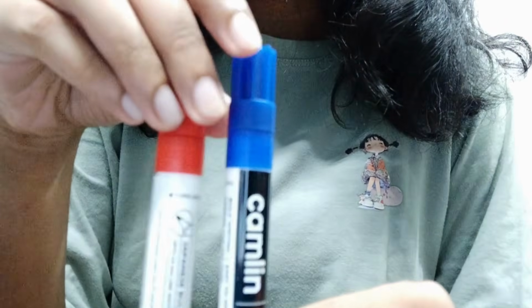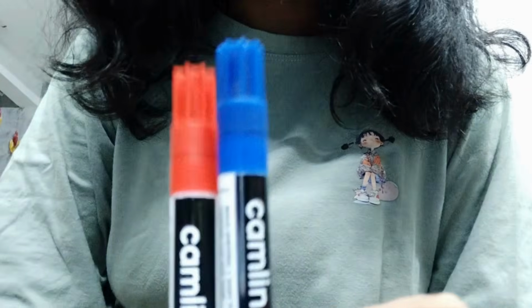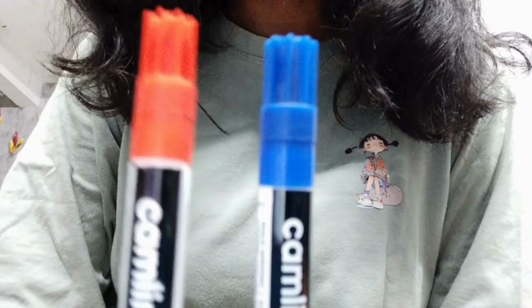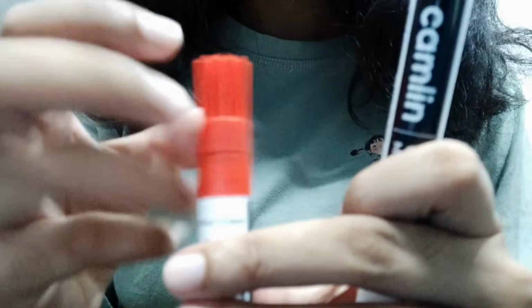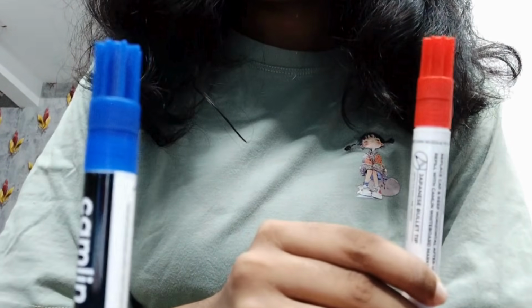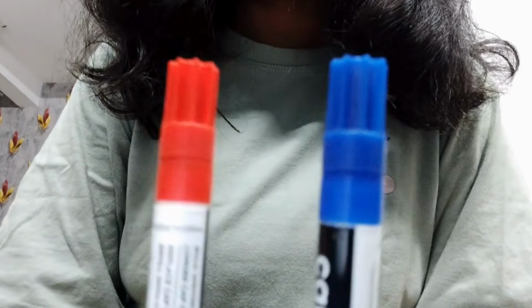For the next test, you have to take a closer look at these two pens. If I say you have to follow blue, then please look at blue. If I say you have to follow red, then please look at red. For example, if I say blue, you have to follow the blue. If I say red, you have to follow the red. Okay, so let's start.